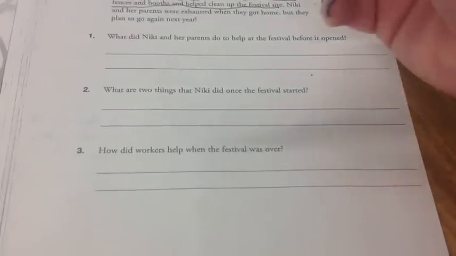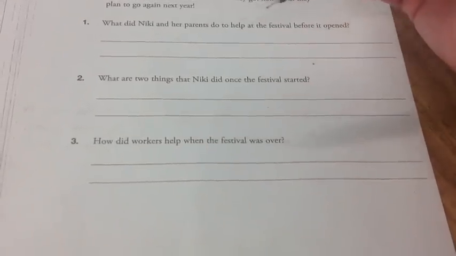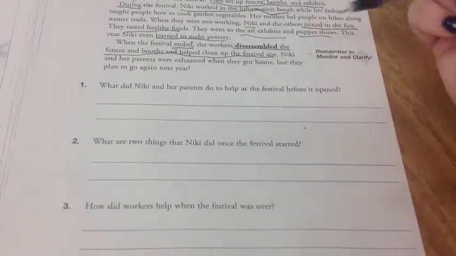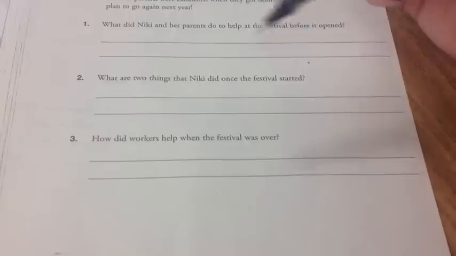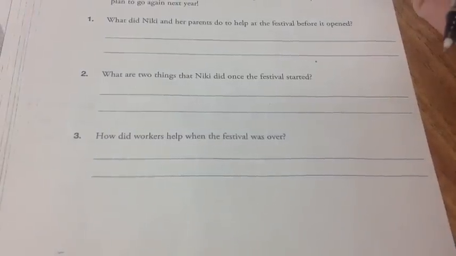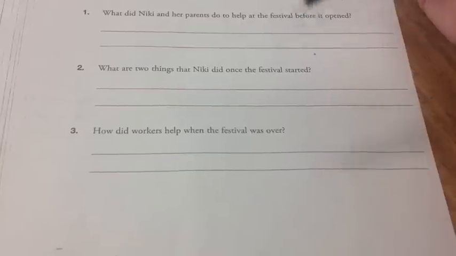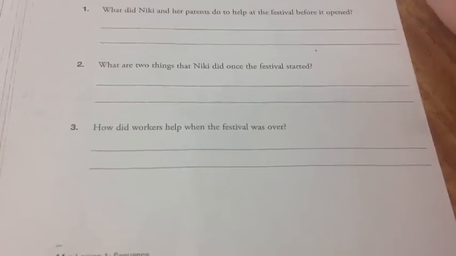So, how did workers help when the festival was over? We already know that they disassembled the fences and booths and helped clean up the festival site. Please write that in a complete sentence under number 3. Hit pause, and when you're done, hit play again so you know what to do next.